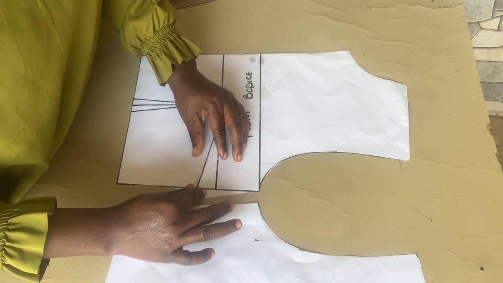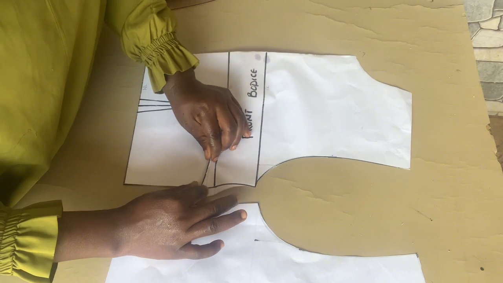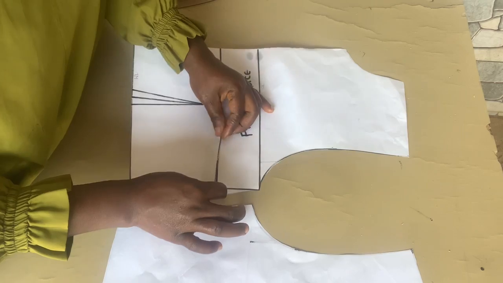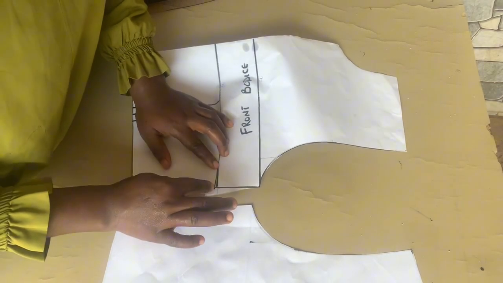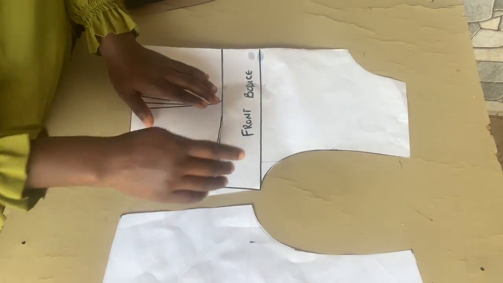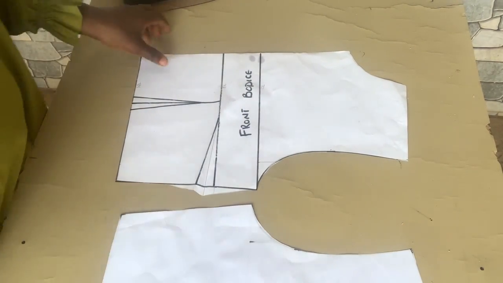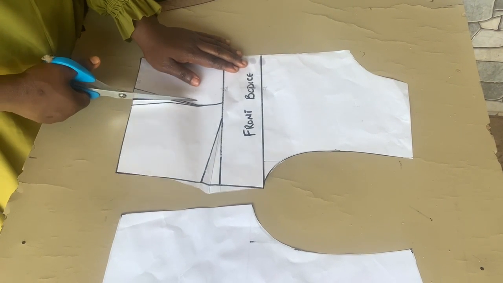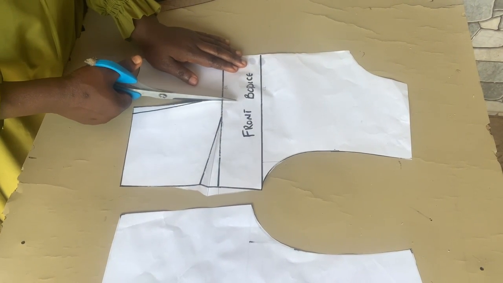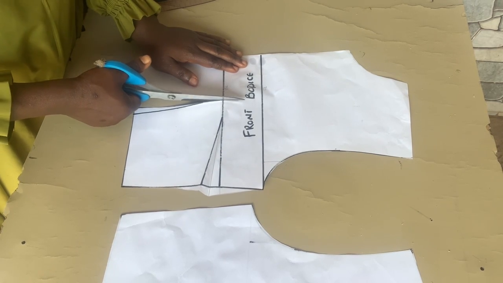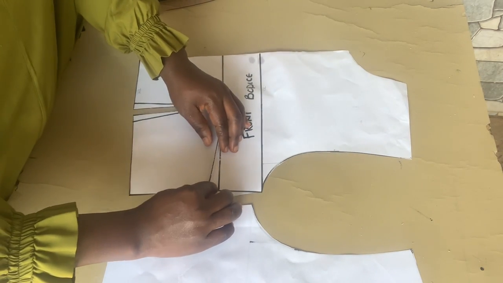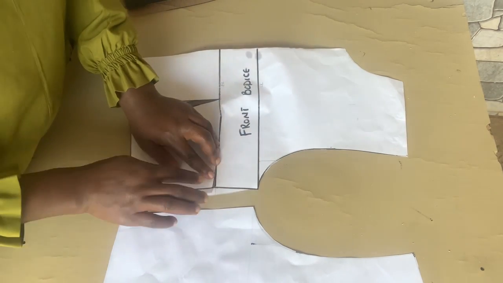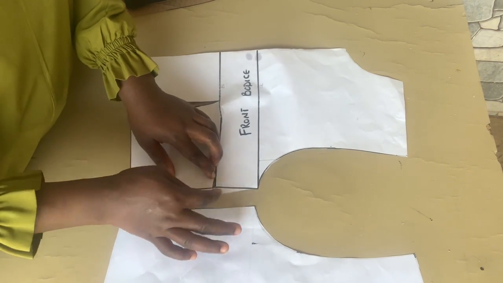So what you just simply do is to pick up this part of the front block and then you place it like so. Okay, you place it like this. But before you do that, you slash open the waist dart. Slash open the waist dart, please. And then you move this one, you close the bust dart. Okay, so you slash open the waist dart and you close it.